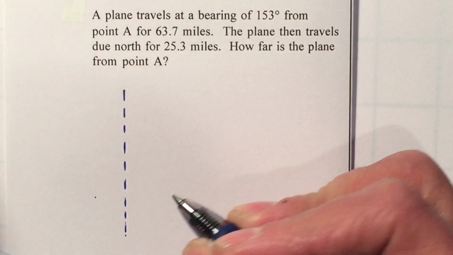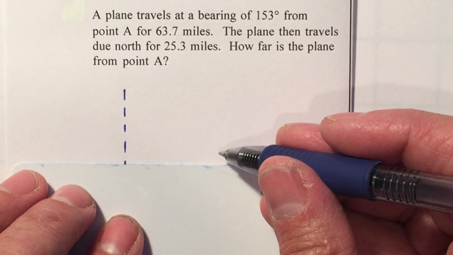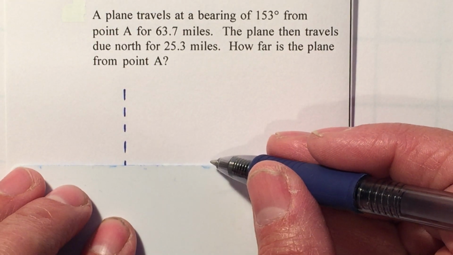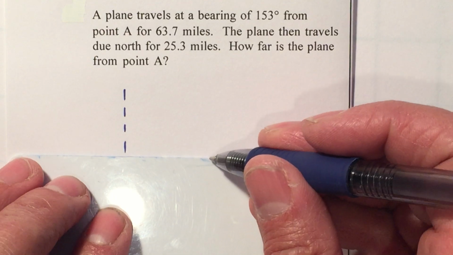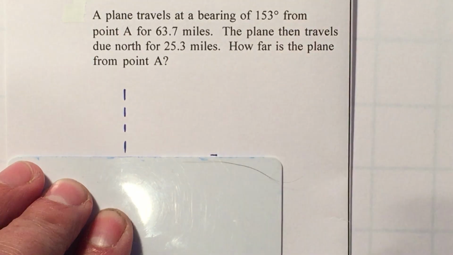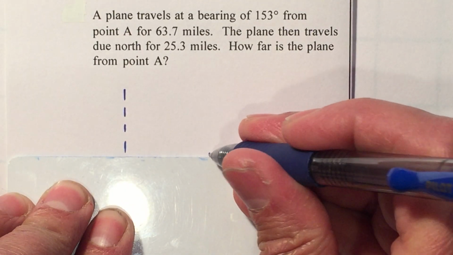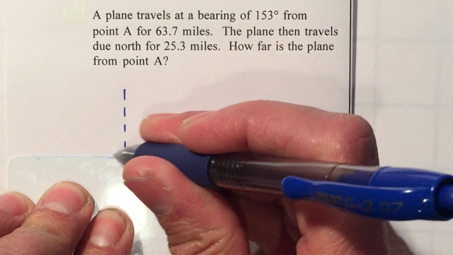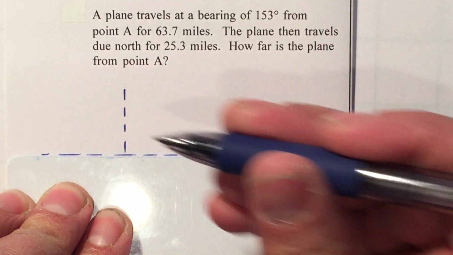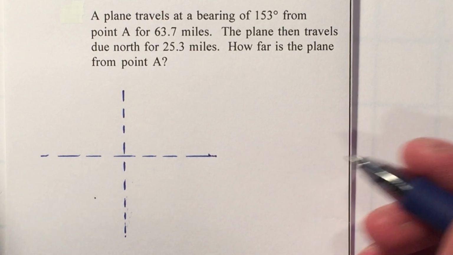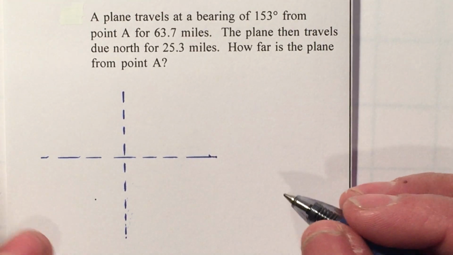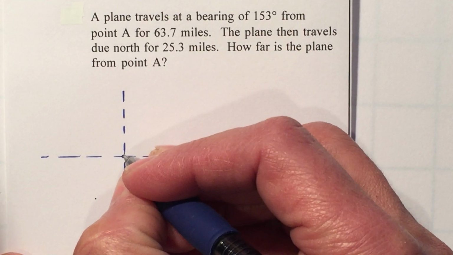This is my y-axis. And I want to make a large drawing if possible. If you want to go and draw on a separate piece of paper, that might be a good idea, just so we can make a little larger drawing than the space that's provided. So this is point A, this is your starting point.